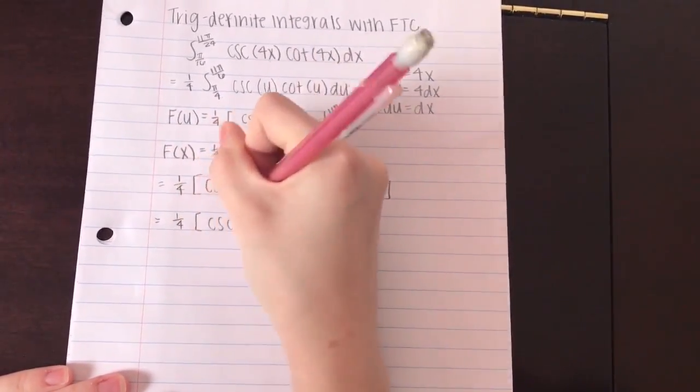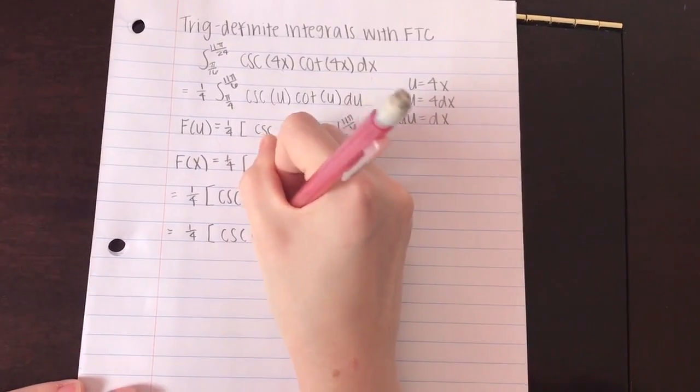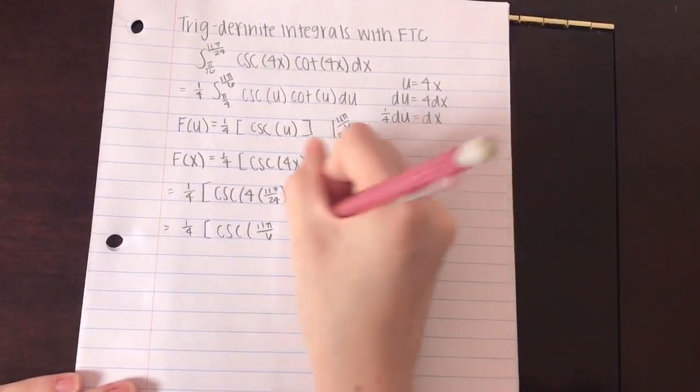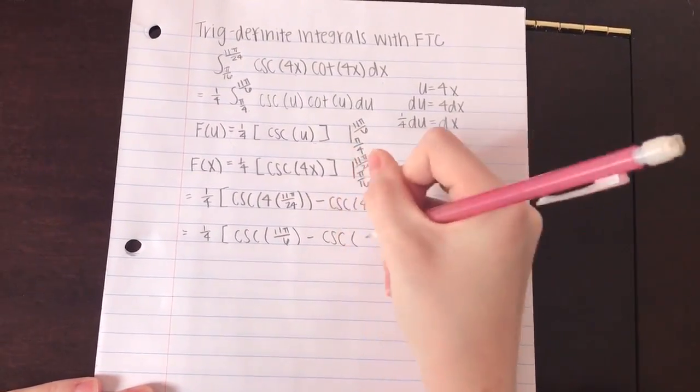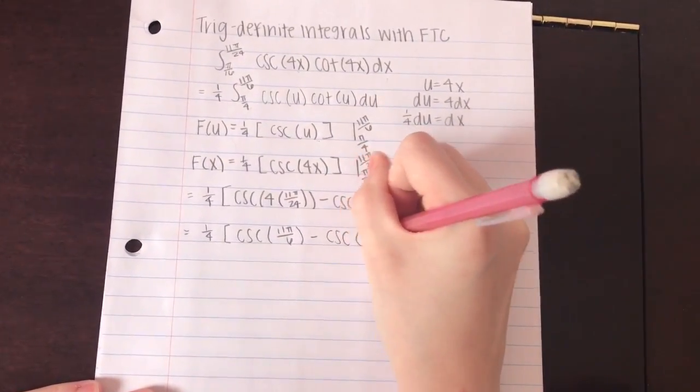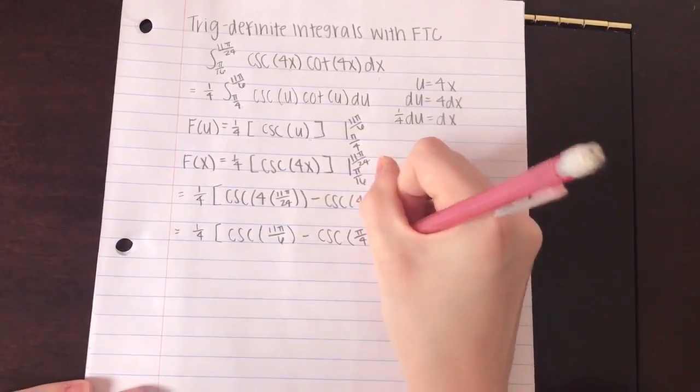So cosecant of 11 pi over 6 minus cosecant of pi over 4. Close bracket.